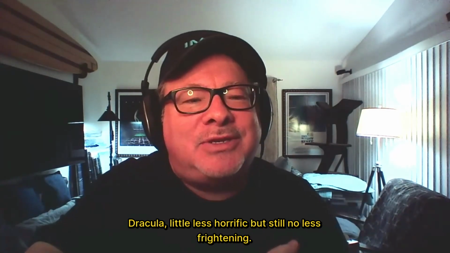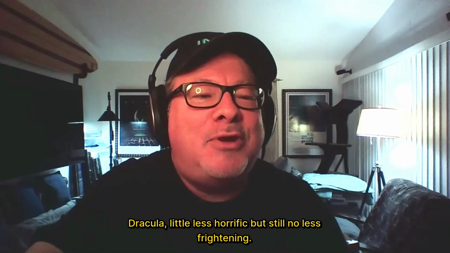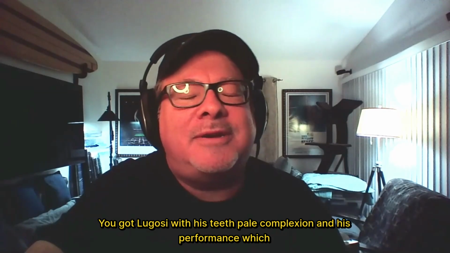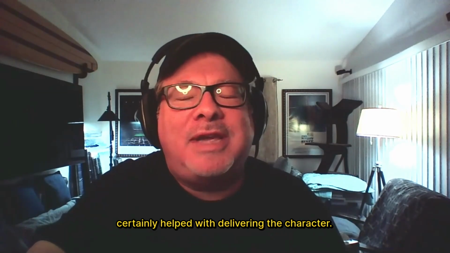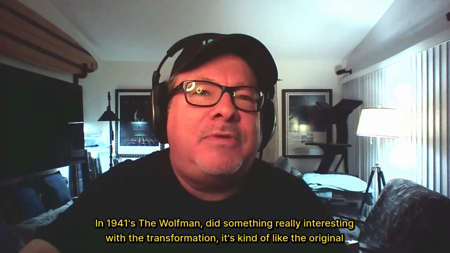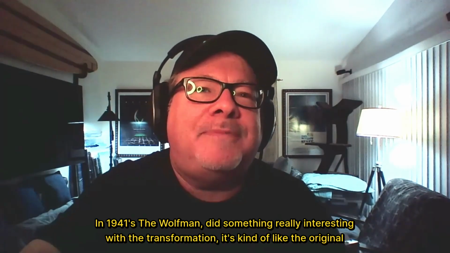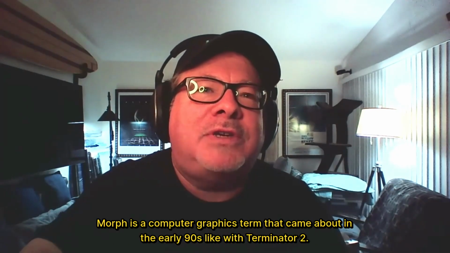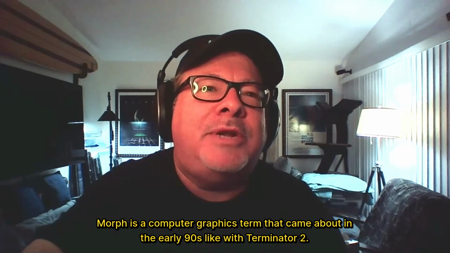Dracula, a little less horrific, but still no less frightening. You got Lugosi with his teeth and pale complexion and his performance, which certainly helped with delivering the character. 1941's The Wolf Man, which did something really interesting with the transformation. It's kind of like the original morph. Morph is a computer graphics term that came about in the early 90s, like with Terminator 2.